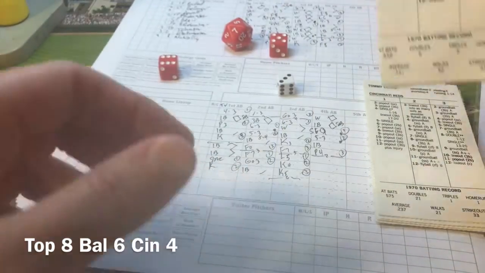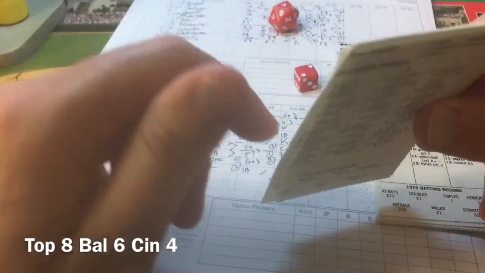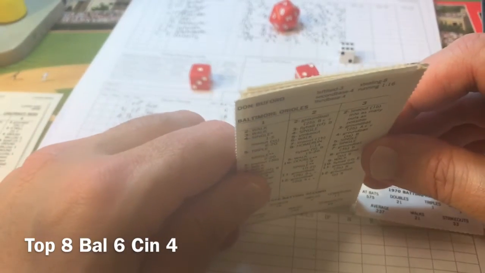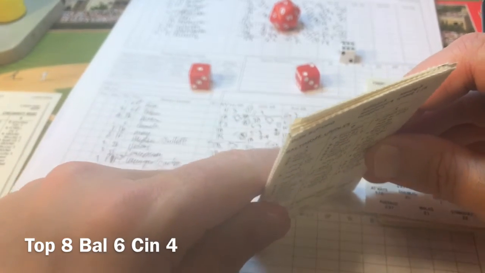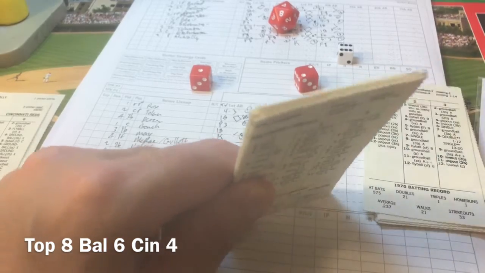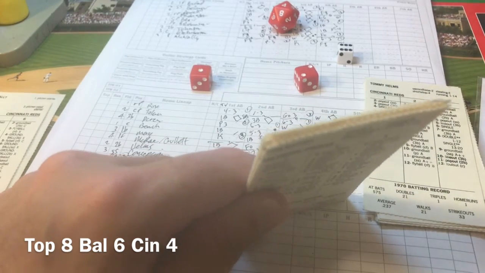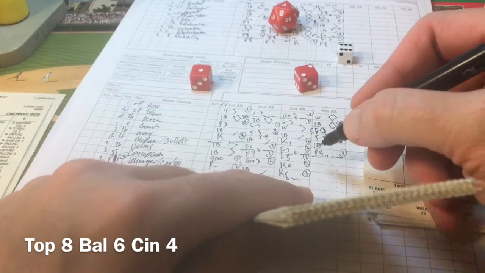Tolan is there easy. And Don Buford. Here's Gullett to Buford. And it's a 6-3. A 6-3 is going to be a fly ball, right field X. Right fielder is Rose, a 1. We rolled a 4. It's an easy out for Rose in right.